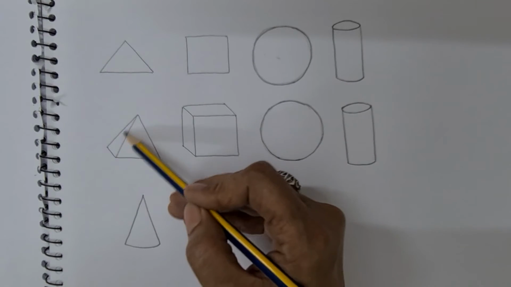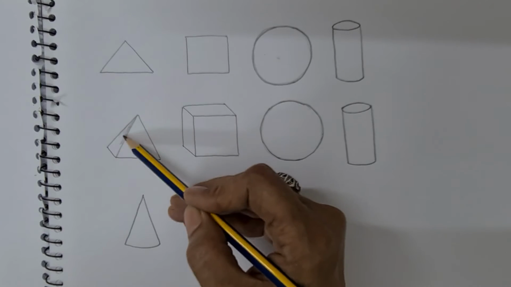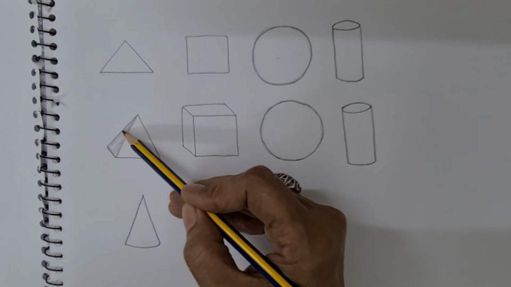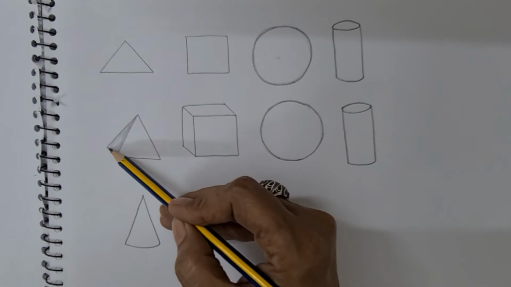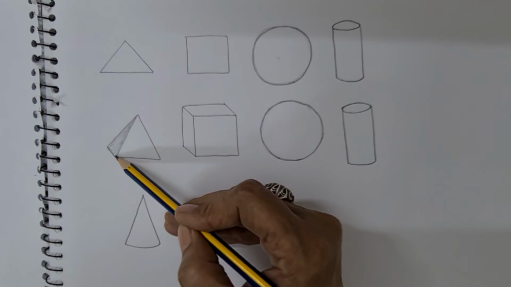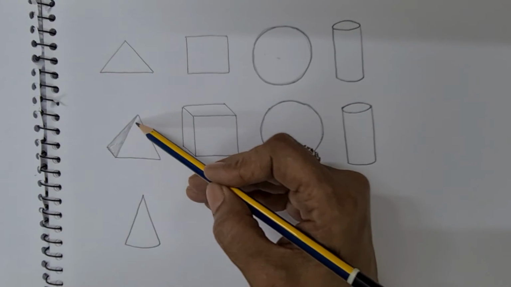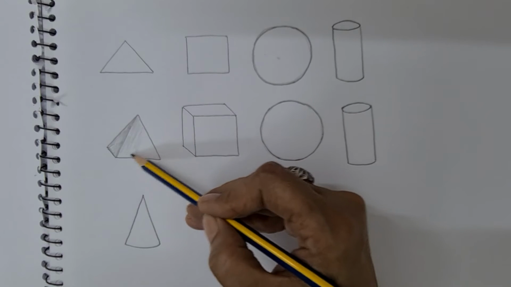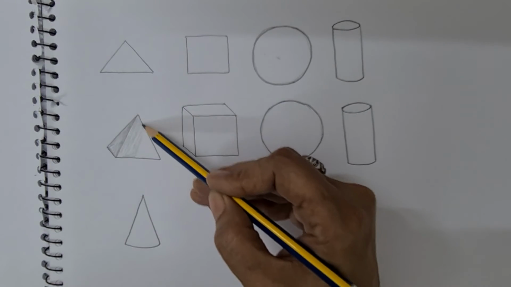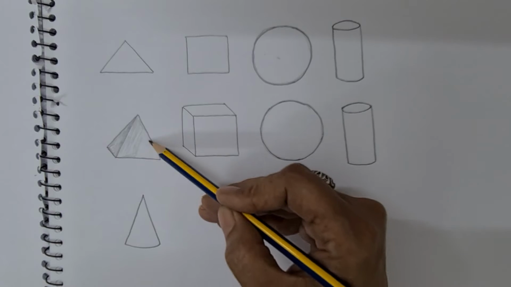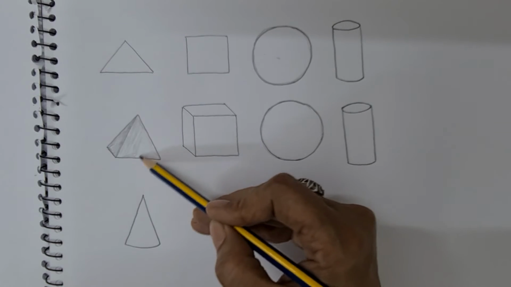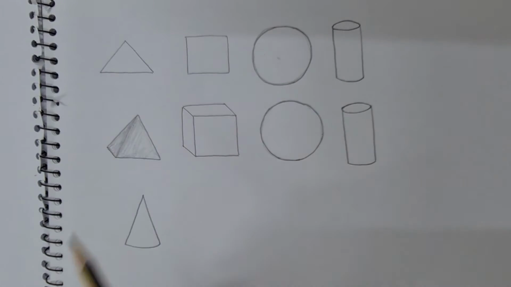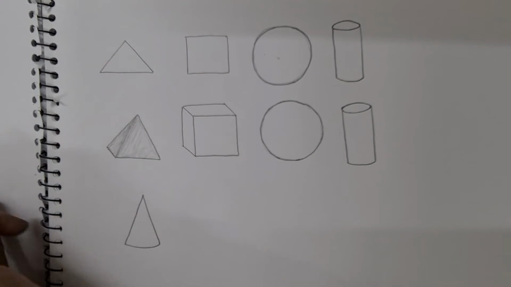Just slightly do shading, just a light underline under the lines, just slightly fill the portion, all the pyramid area, with the HB pencil, just slightly do shading.